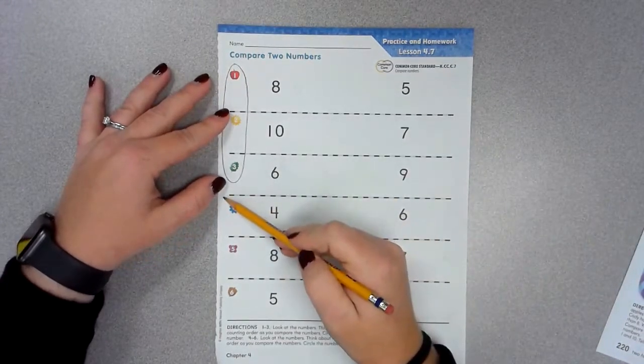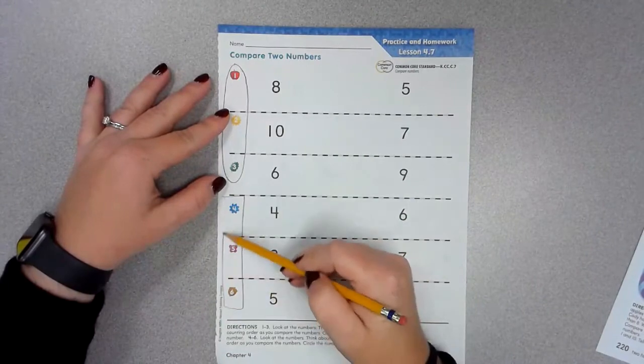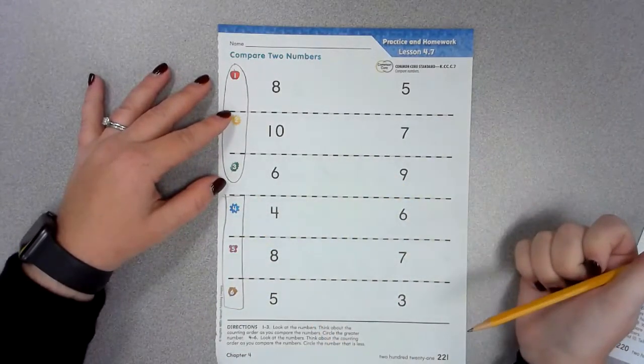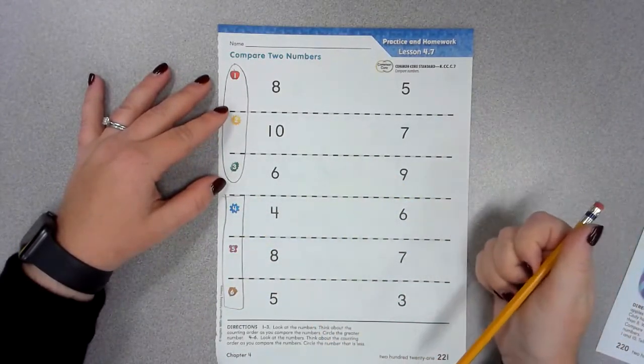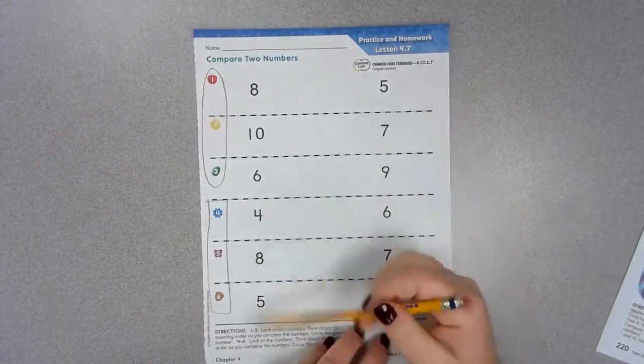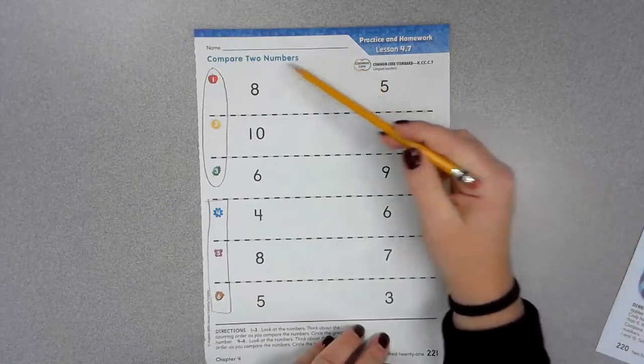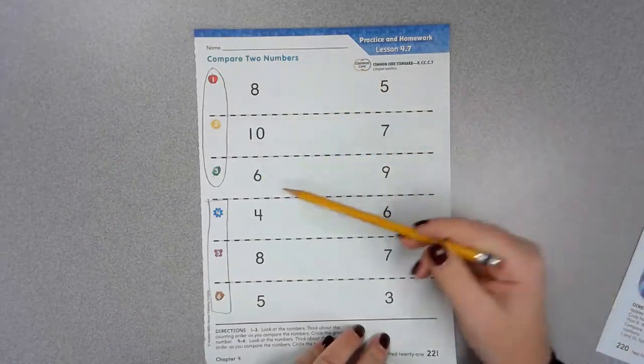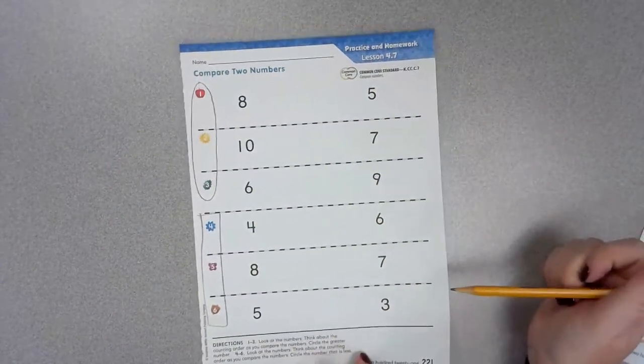But down here for 4, 5, and 6, we are going to look at them, and they want you to circle the number that's less. So don't get confused there. They're being tricky. They're going to try to trick us. So which one's greater for the first 3? Which one's less for the second 3?